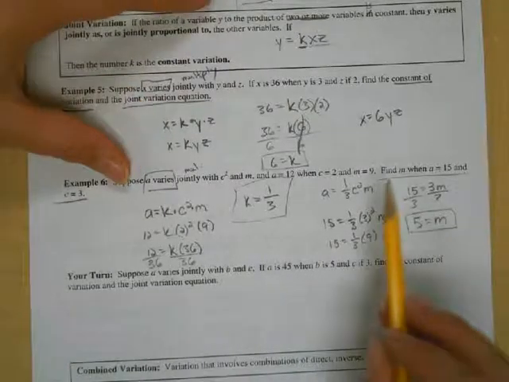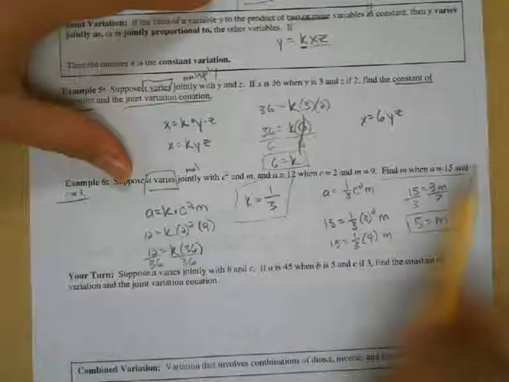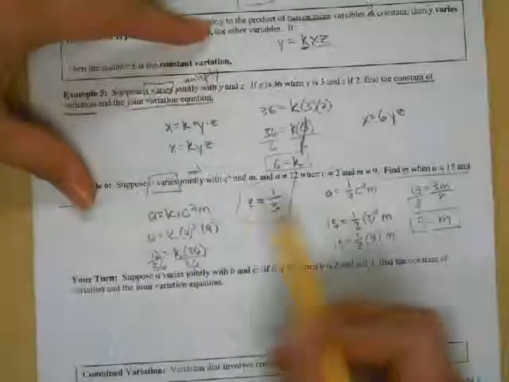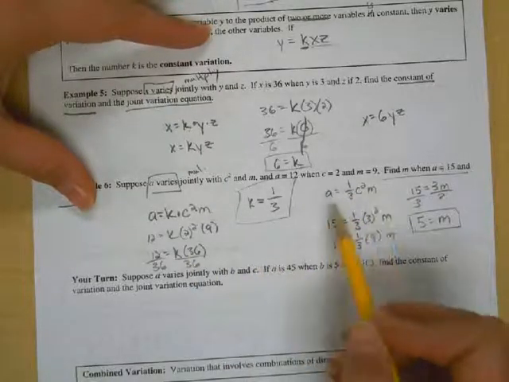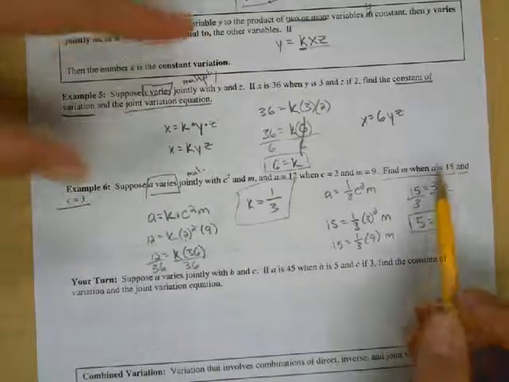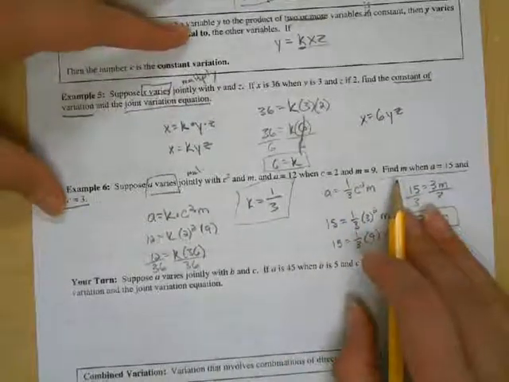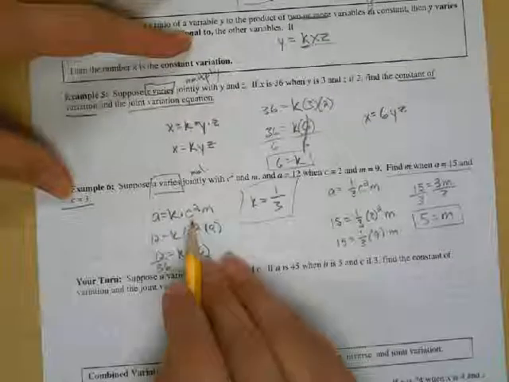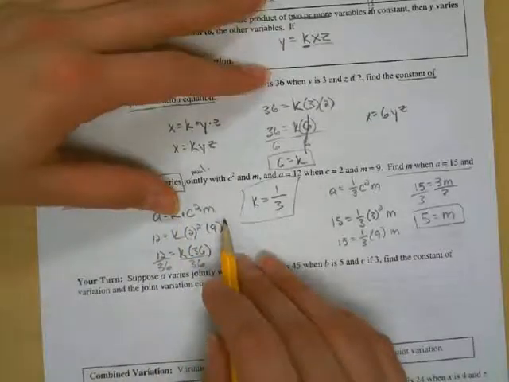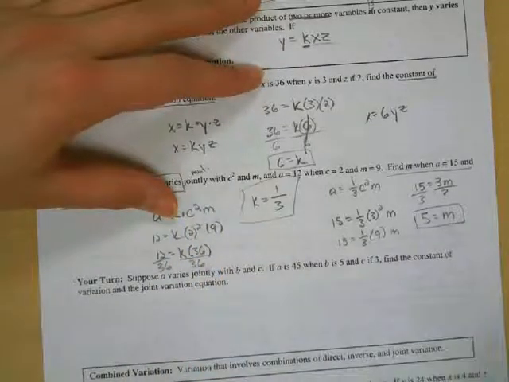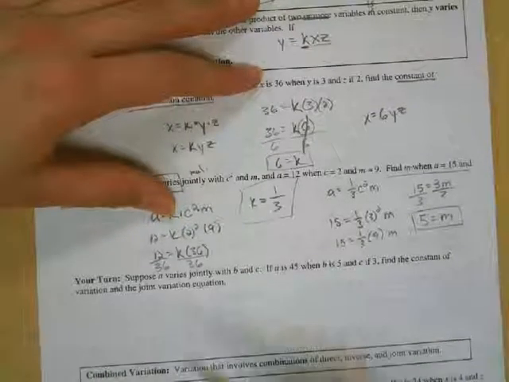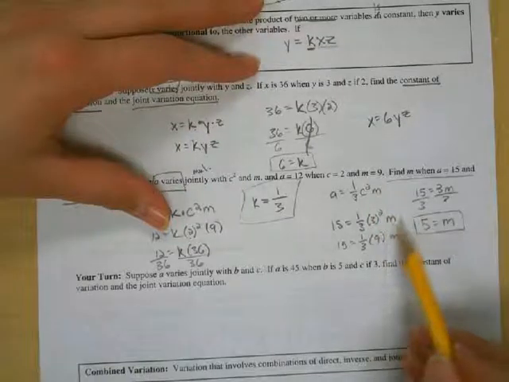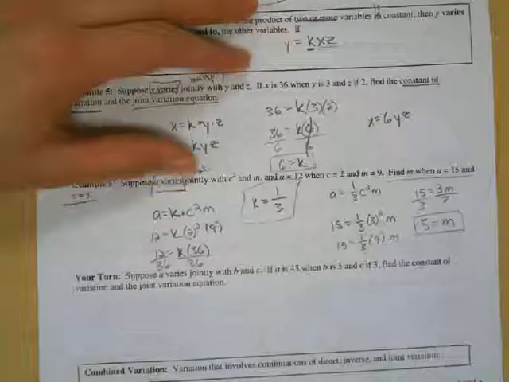They wanted me to find M when A was 15 and C is 3. That's what I did. I started by finding the constant of variation so that I could do my equation. I couldn't just skip and do this. I'm sure this is what a lot of us are thinking: if I plug in A into here and C into here, well, I still have K and M. I can't solve unless I only have one variable to solve for. So I have to find K first so I can plug it in, so that now the only thing I'm missing is that M. Now I can solve for M.